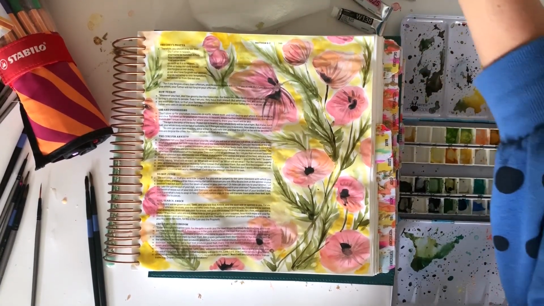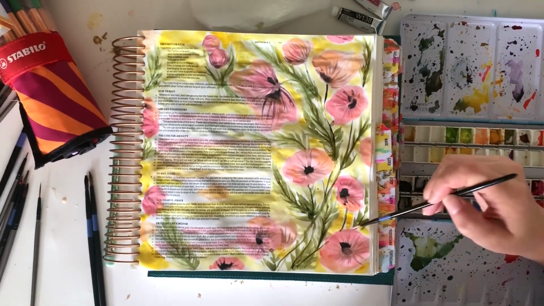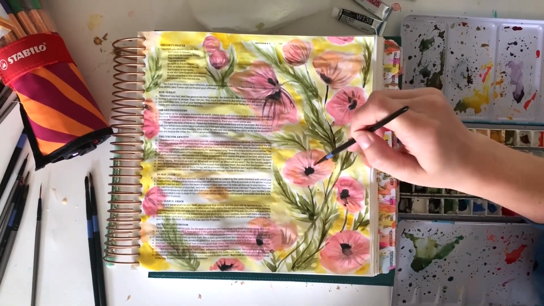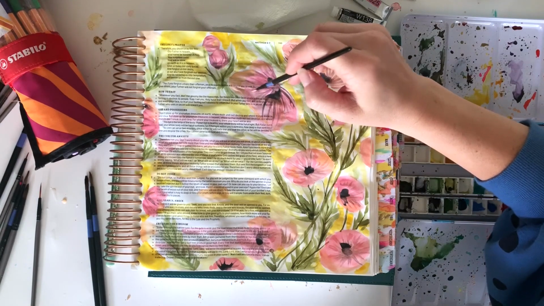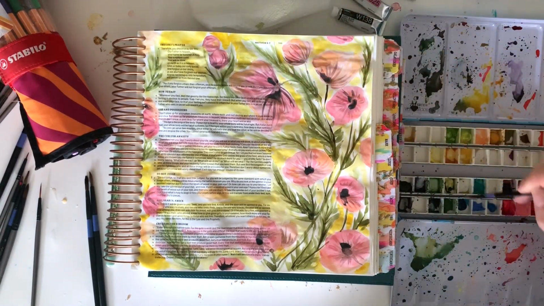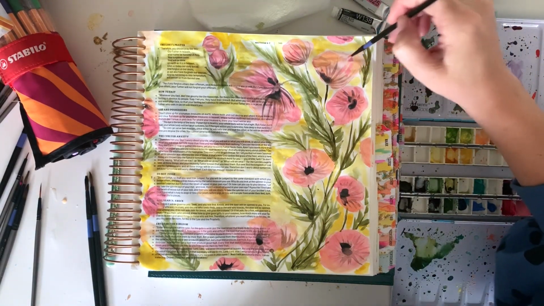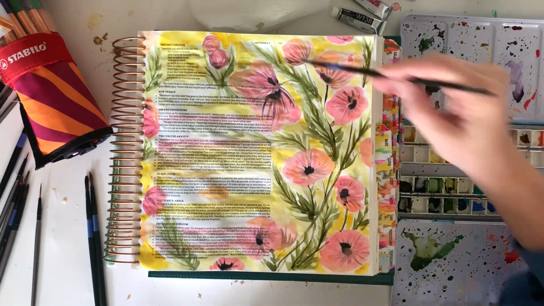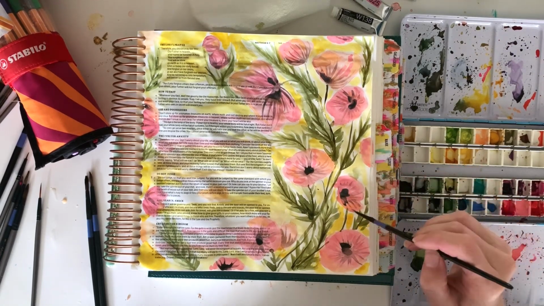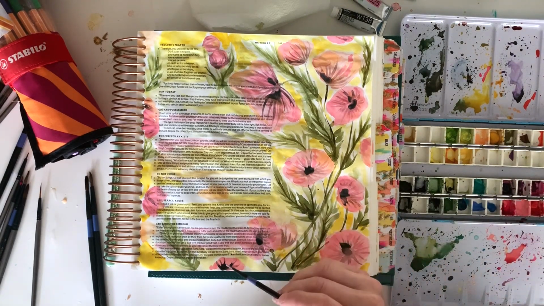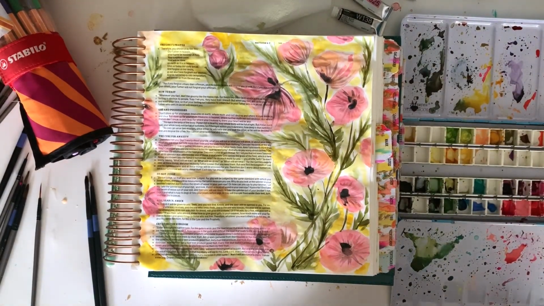Okay, so I think I'm pretty much done. The very, very last thing that I want to do is go in with a few touches of that rose pink just to make it really nice and crisp and bright in a few places. And then I think I'm almost done. I'm not even watering it down here. I'm just almost using it as thick as acrylic paint, just to add in a few textury, bright pops. Okay, and I think I am finished.